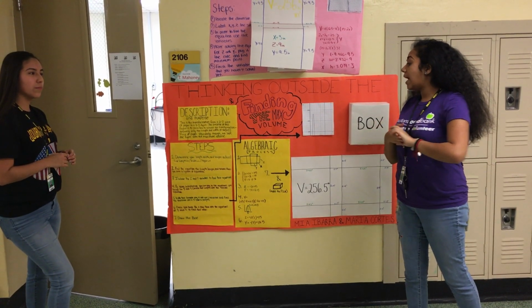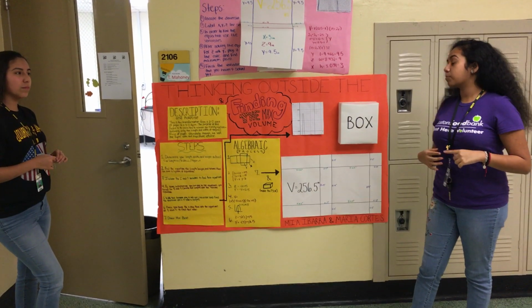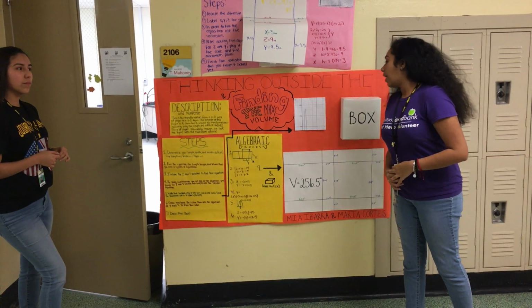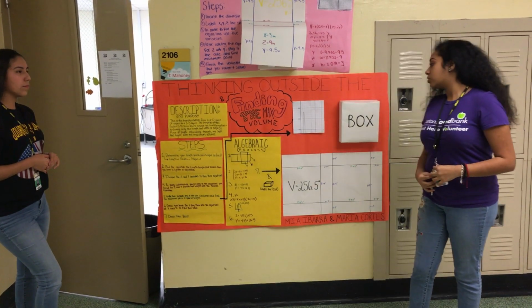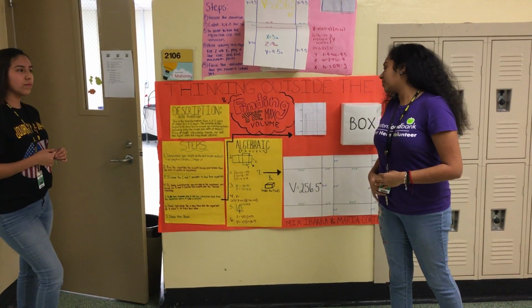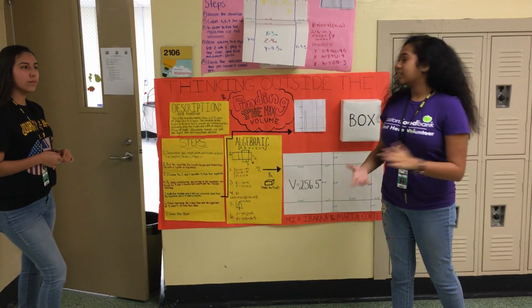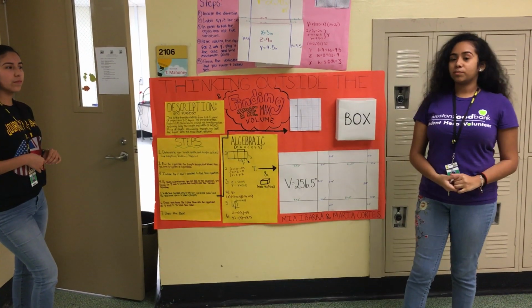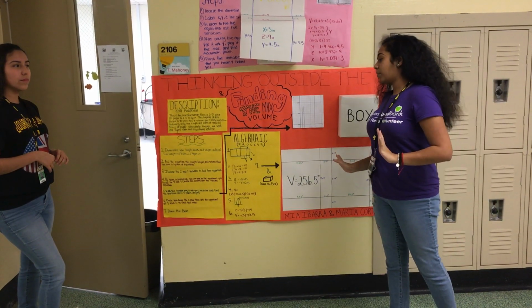Step number 3, isolate the z and y variables from the equations that you have. And step number 4 is by using substitution, you can plug in the equations you found for z and y, or width and length, into the volume equation. Once you do that, here comes step number 5.